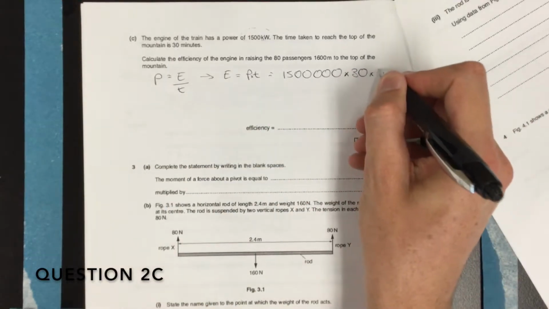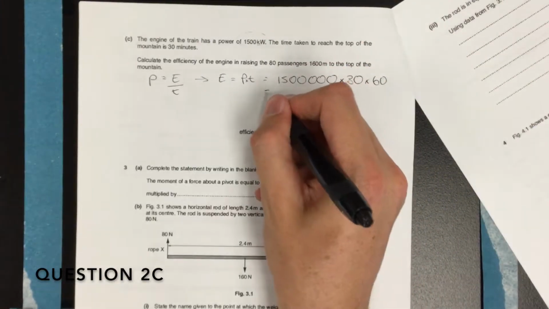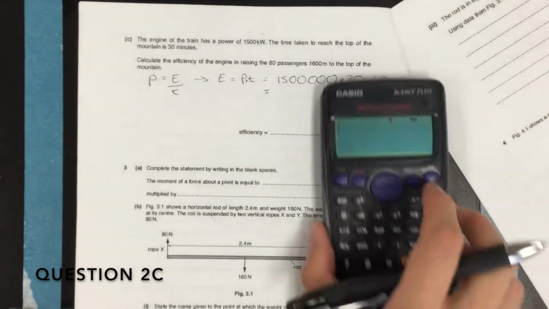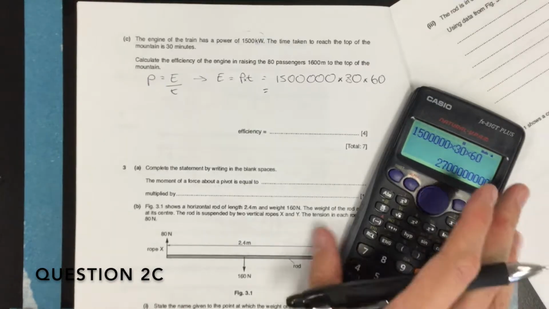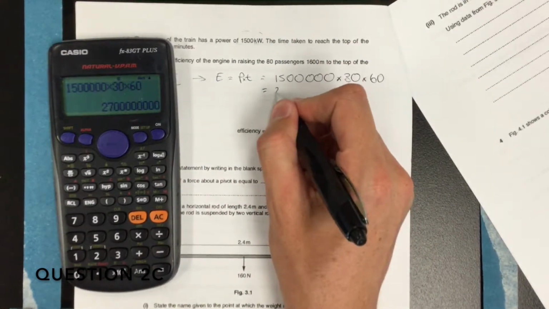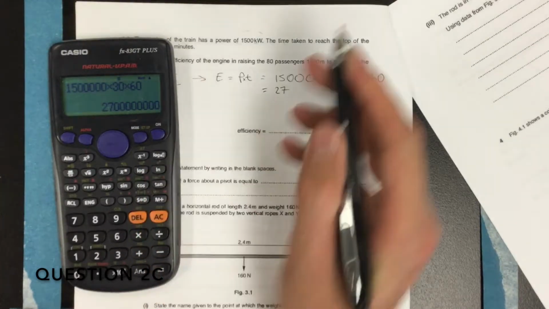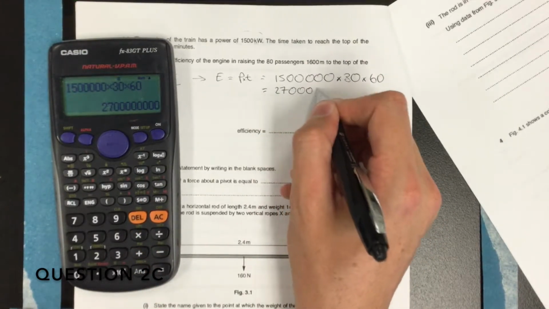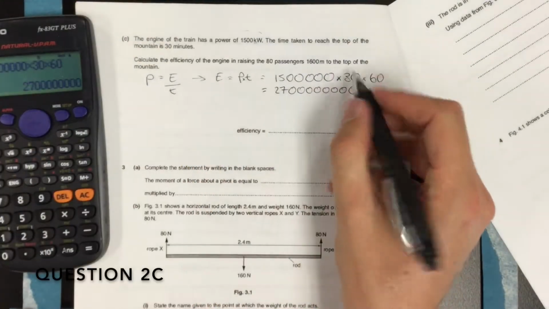So I'm going to times that by 60, because there's 60 seconds in every minute. If I do that on my calculator, 1,500,000 times 30 times 60 is a big number. It is 27 followed by 8 zeros. So that is the amount of energy that that engine is using.